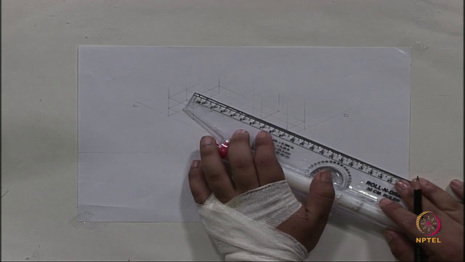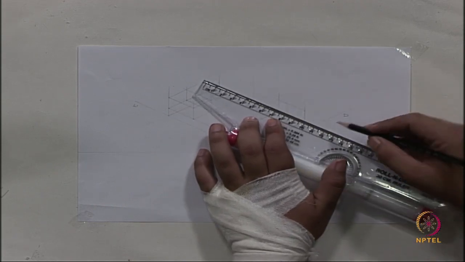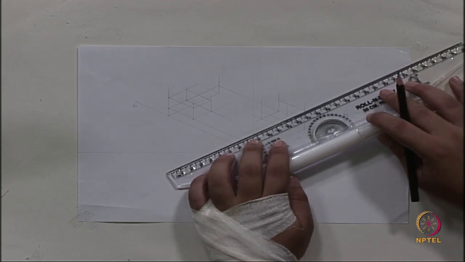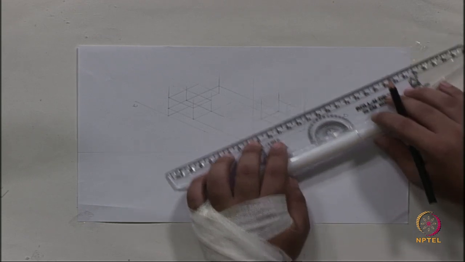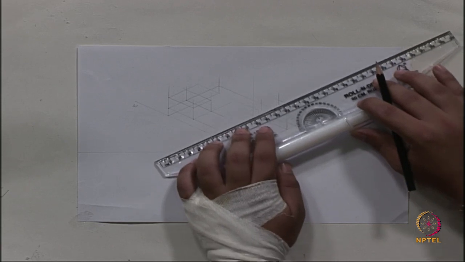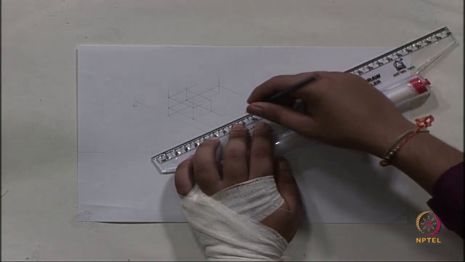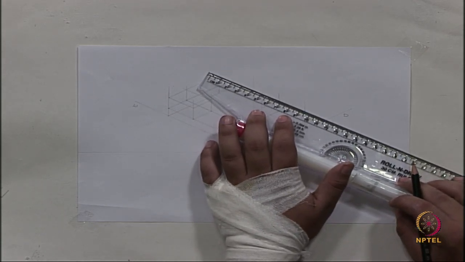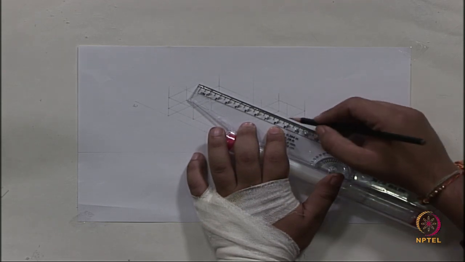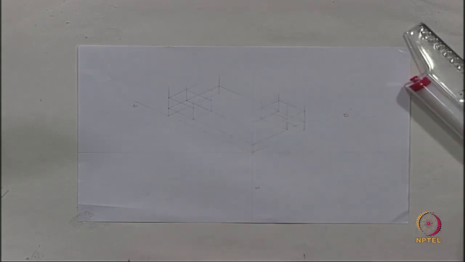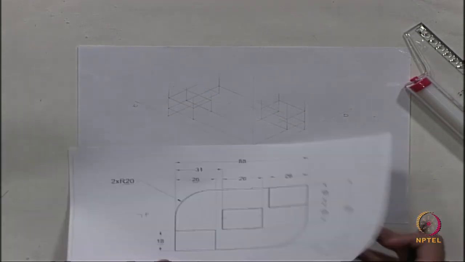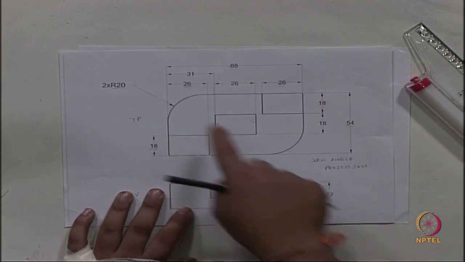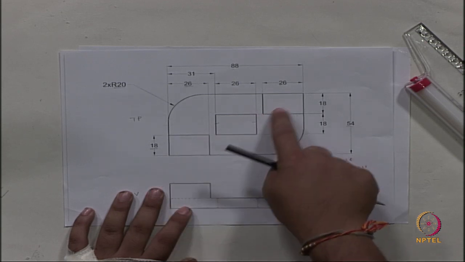Now again using parallel lines and connecting these parallel lines, I will get the second protrusion. So I have drawn the rectangular slab without these fillets, with these two rectangular protrusions.